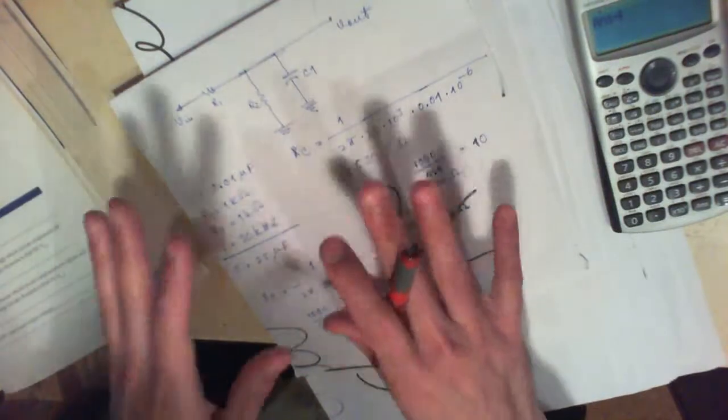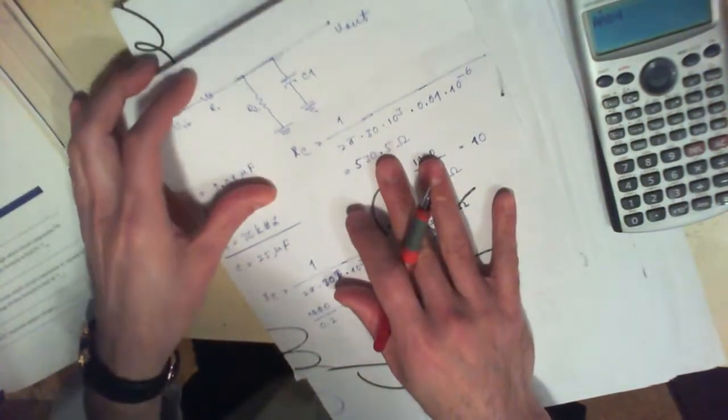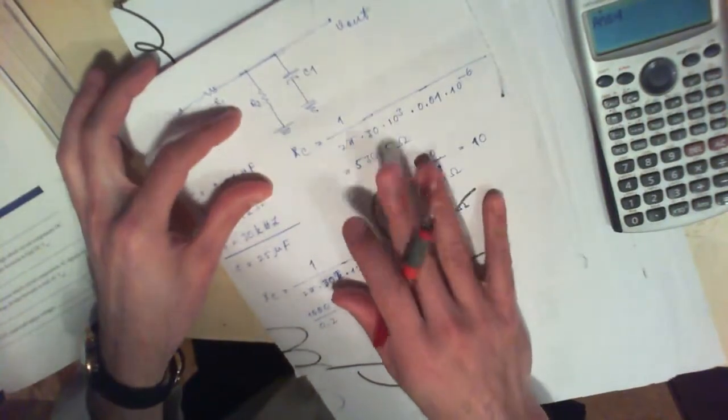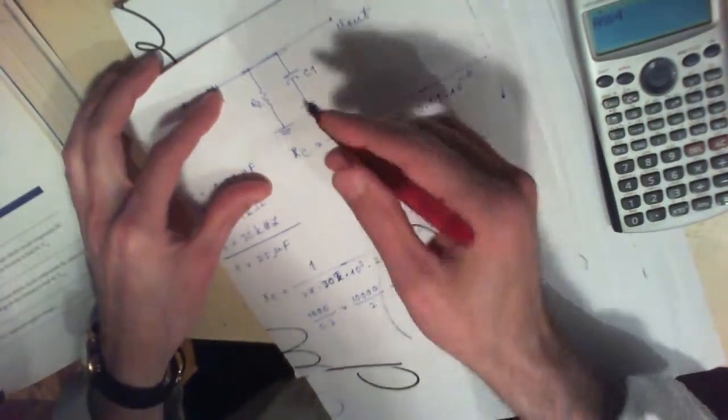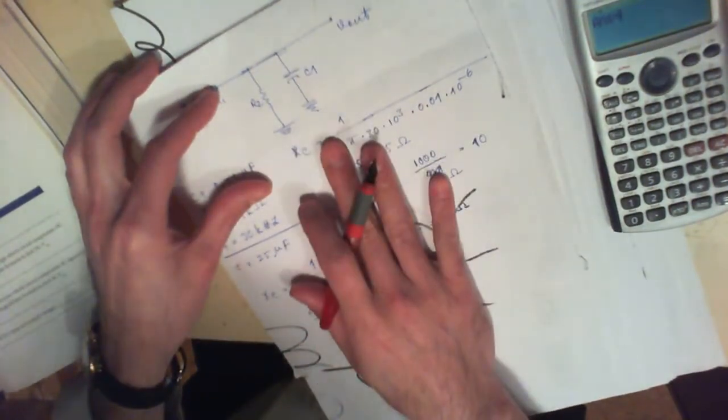Okay, so all of these are considerations that you have to take into consideration before you use this kind of oversimplification.